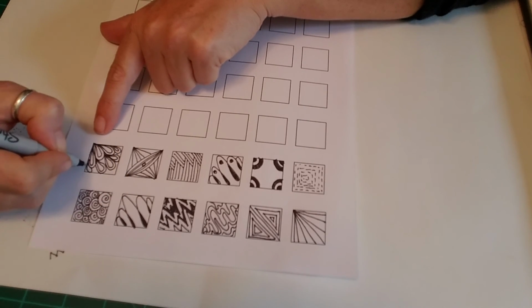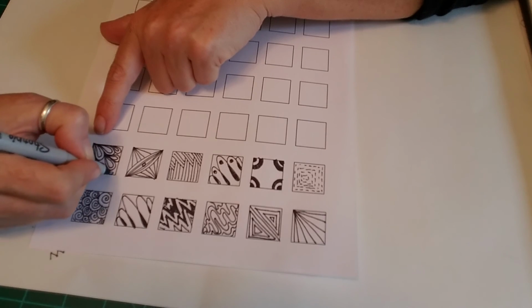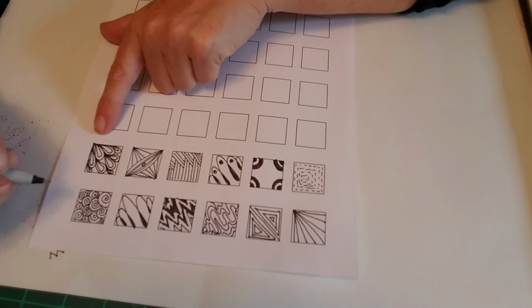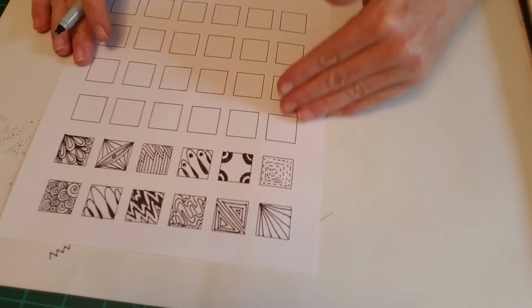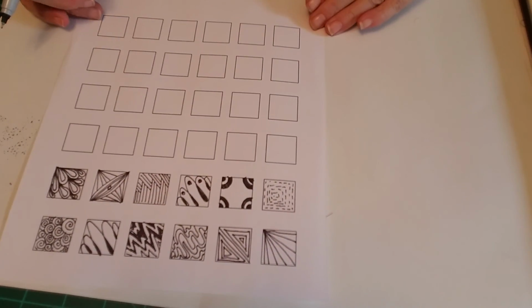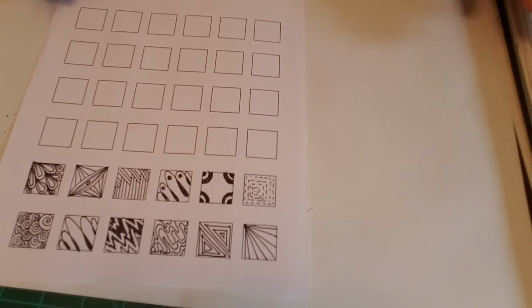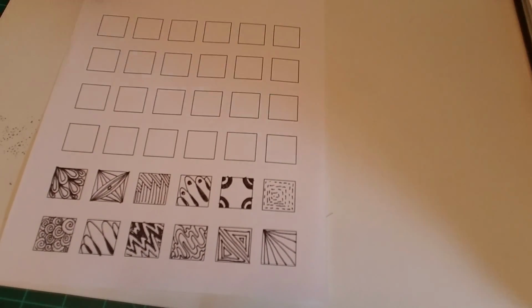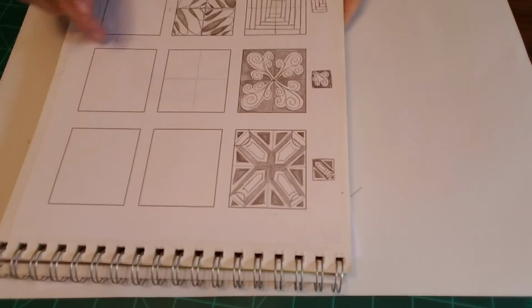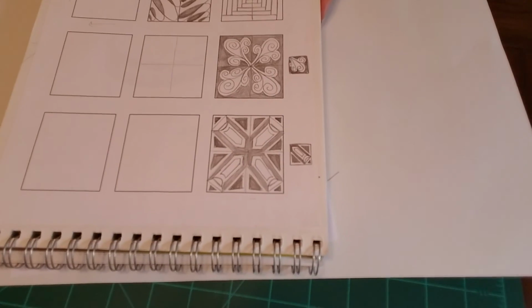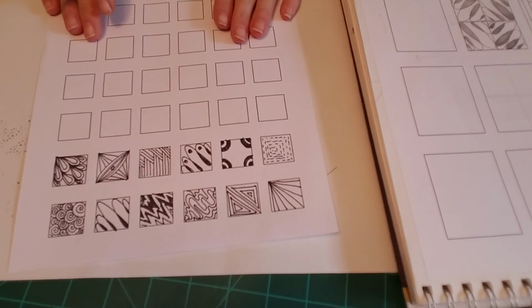Okay, so now what your homework is, before you watch the next video, no cheating, I want you to fill up all 36 of these squares, okay? Come up with 36 different patterns. And when we're done with that, on the next video, we're gonna take those patterns and turn them into these designs, okay? Beautiful designs.